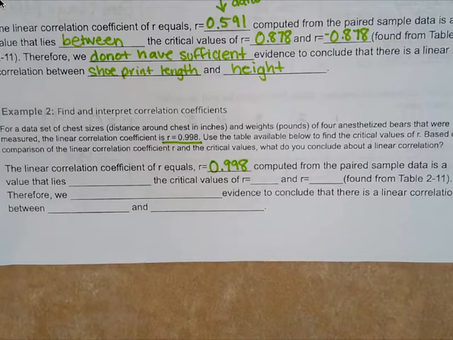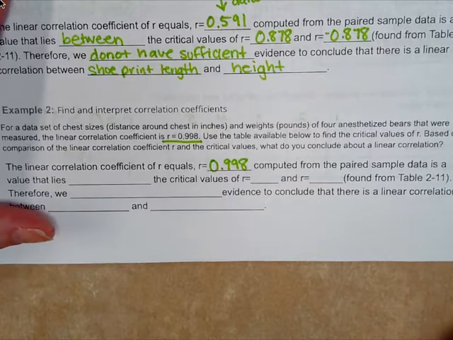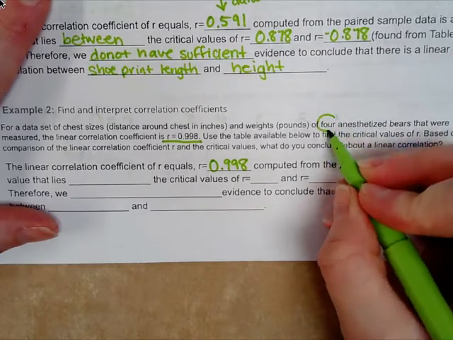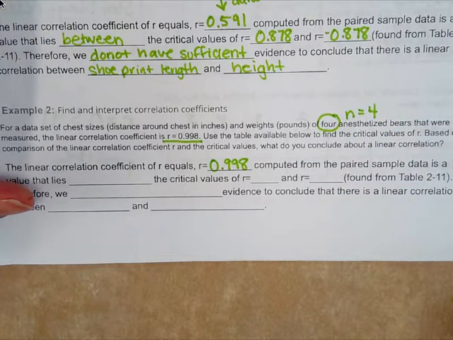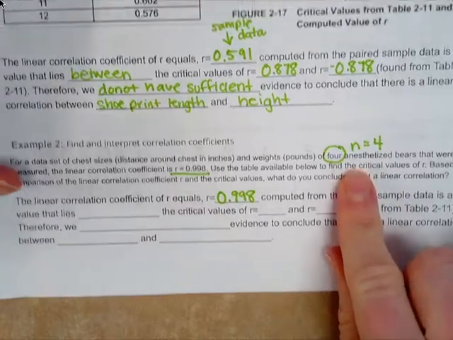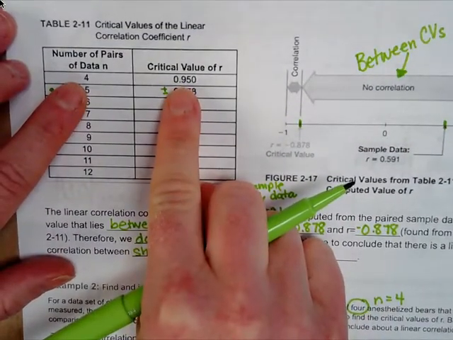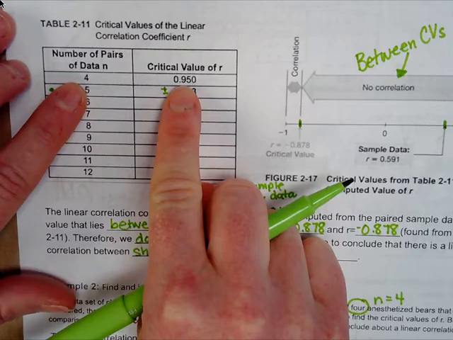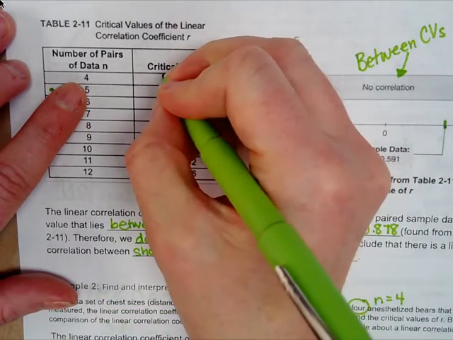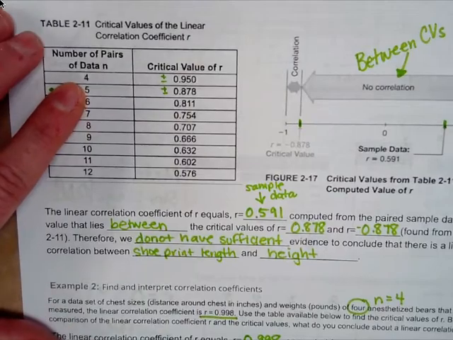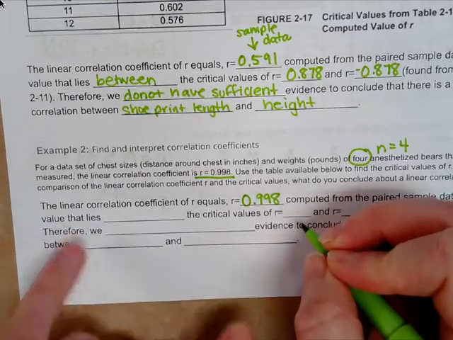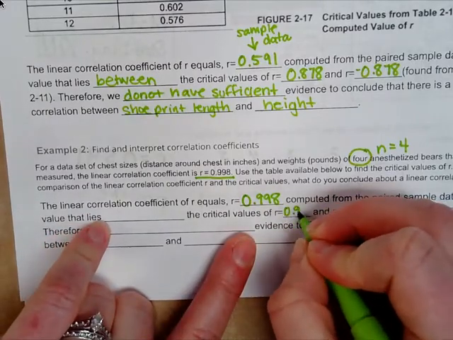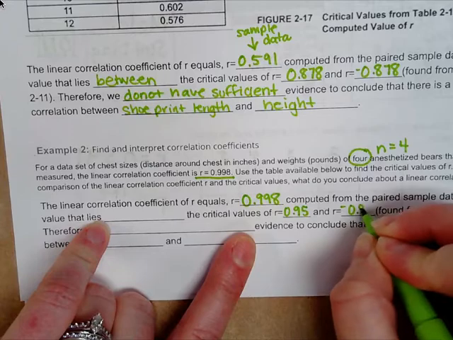We need to find our critical values and see how they compare. So we have to know how many were in the sample. 4. So look back up here. Our critical value is 0.950. So it's also plus minus. So it's both of them. So I'm going to put it here before I put where it lies. So 0.95 and negative 0.95.